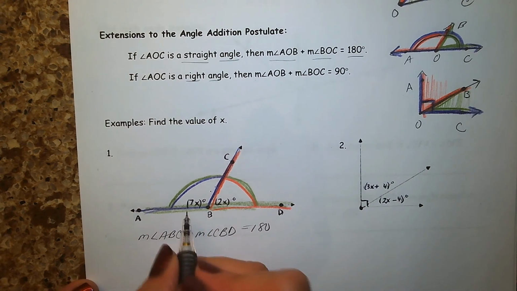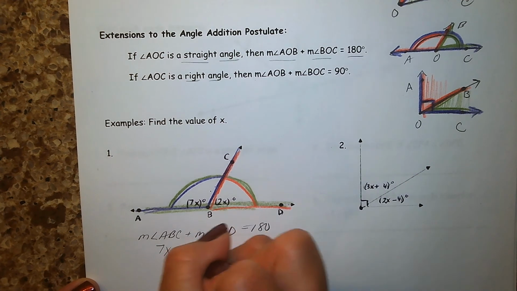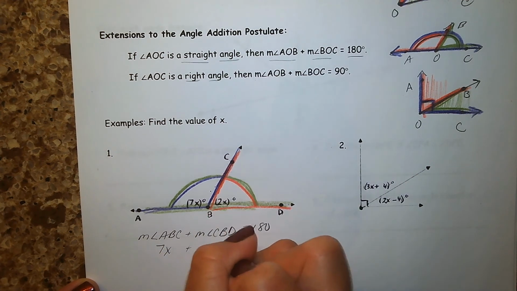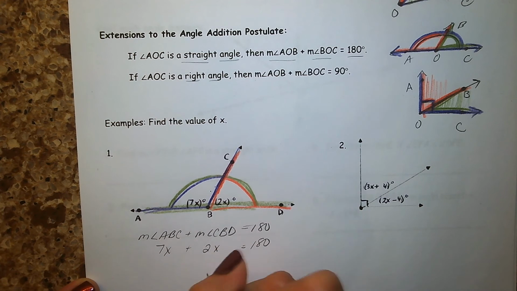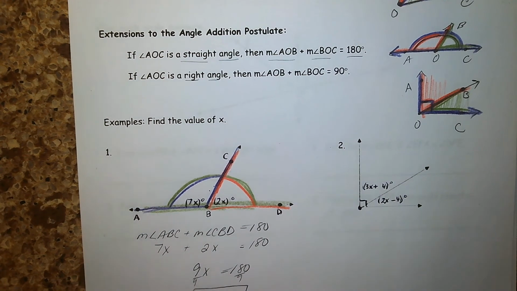So let's plug in our measurements. 7x is ABC plus CBD is 2x, and that equals 180. So 7 and 2 is 9x equals 180. Divide by 9 on both sides, and of course x works out to be 20. Now, directions only said to find x, so just remember that's all you need to do.